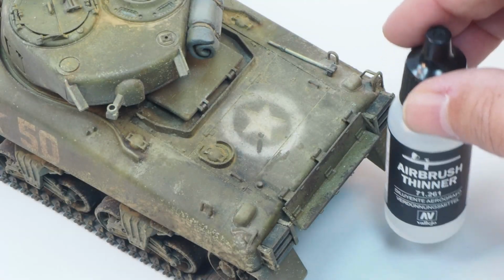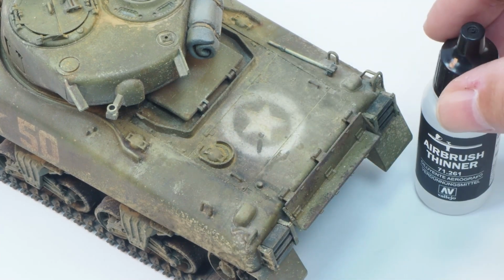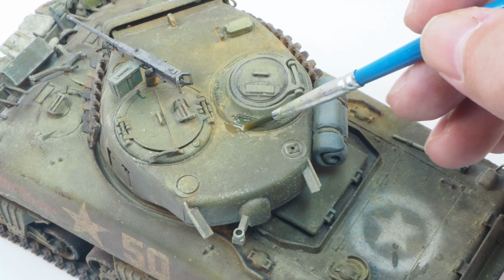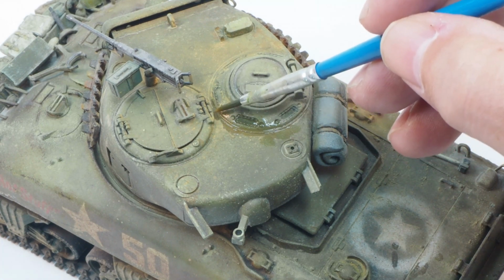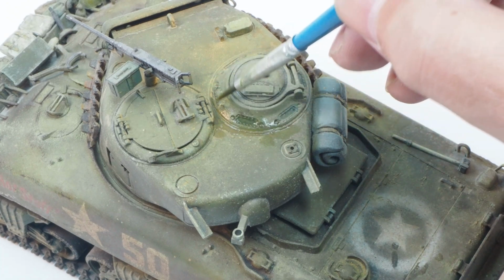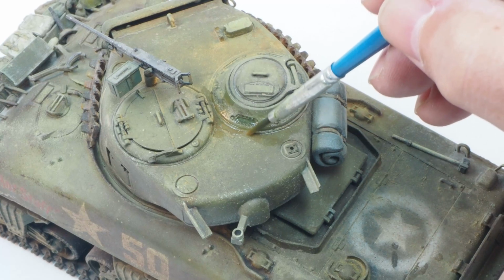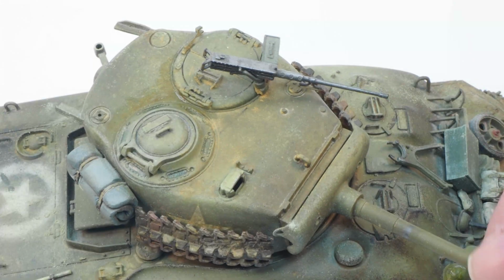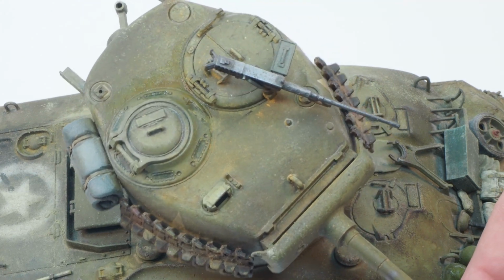We are going to use airbrush thinner to fix the dust buildup in some areas. The mixture's capillarity allows it to reach all areas with a very natural appearance. As a result of its properties, it presents a realistic finish once the mixture is dry.